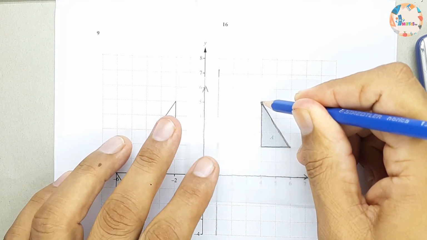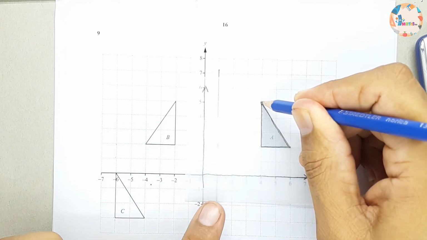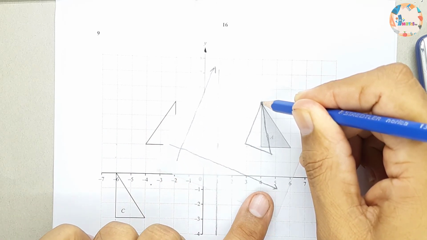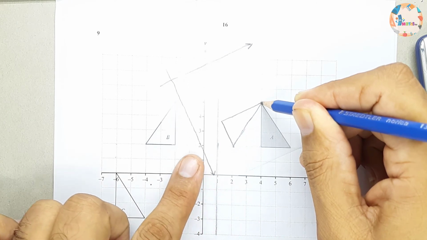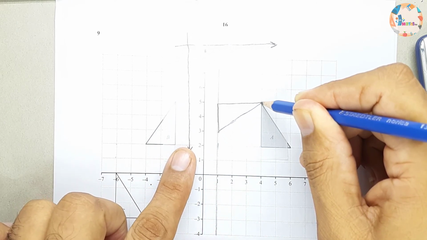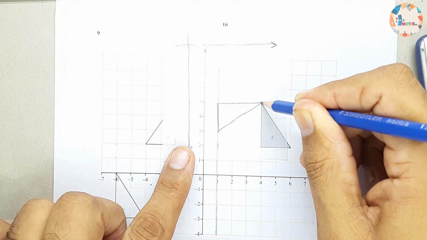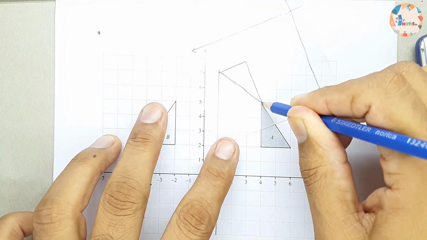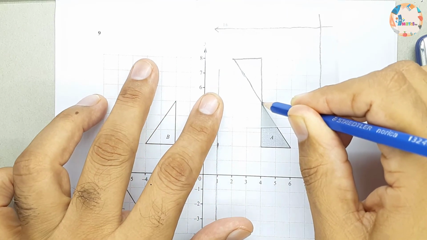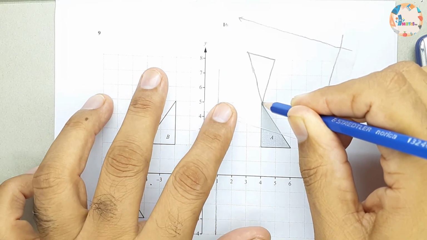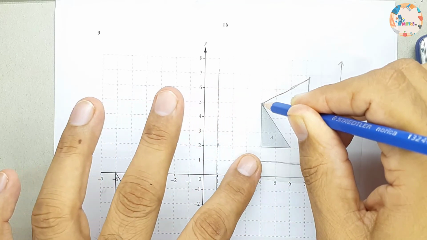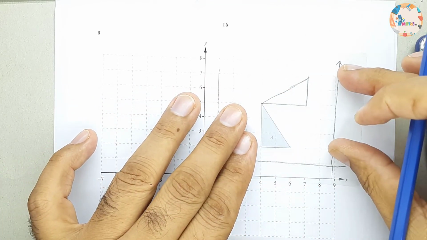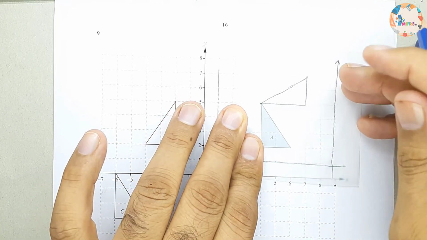So clockwise 270 degrees. This will be clockwise, and up to this one is 90 degrees. Then it comes to this one. Hopefully you are understanding. Up to this one is 180 degrees, and up to this one will be 270 degrees. So if I adjust, this will be 270 degrees.